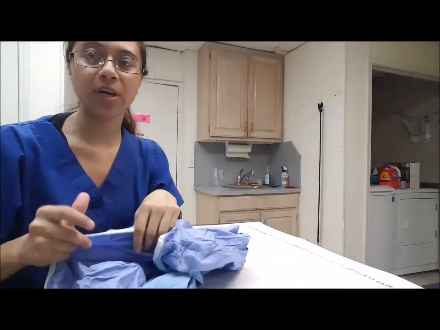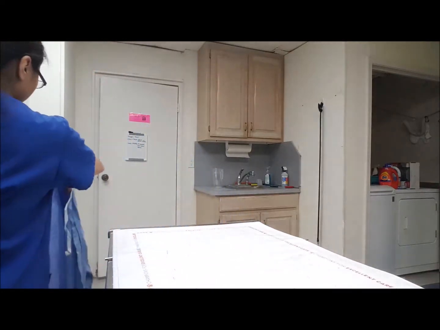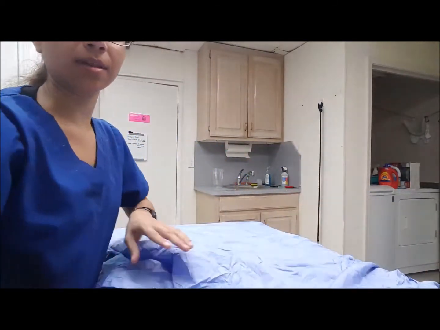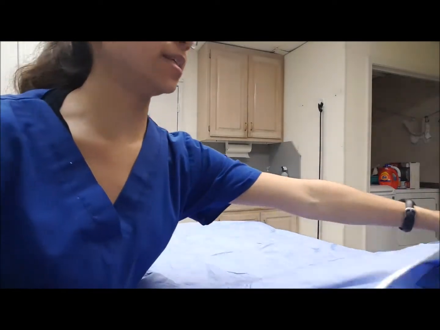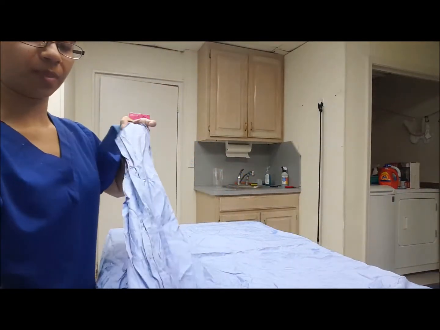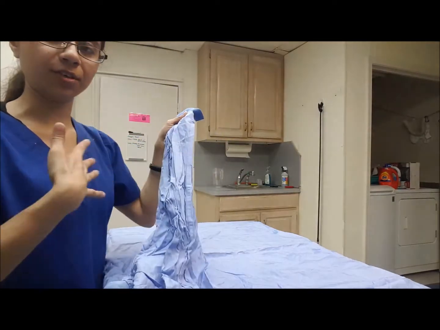And today I will show how to prepare a gown pack. We are going to start by folding our surgery gown. We are going to lay it on the table like this, kind of facing you, as if so, we're going to have the front side facing you.